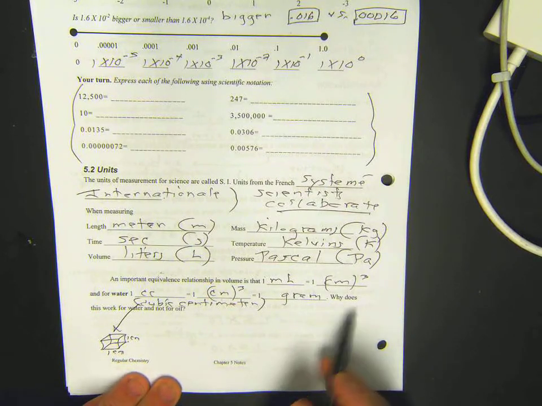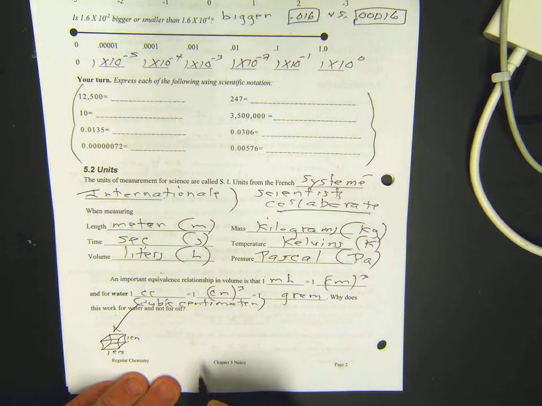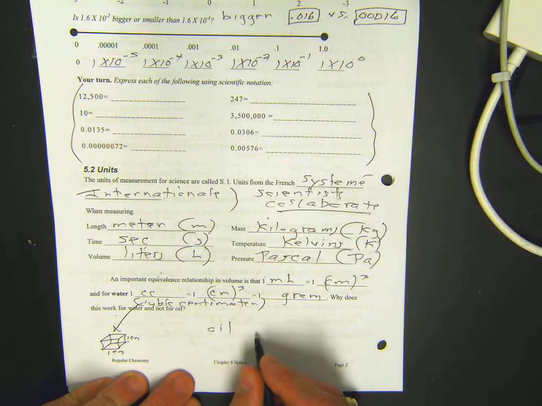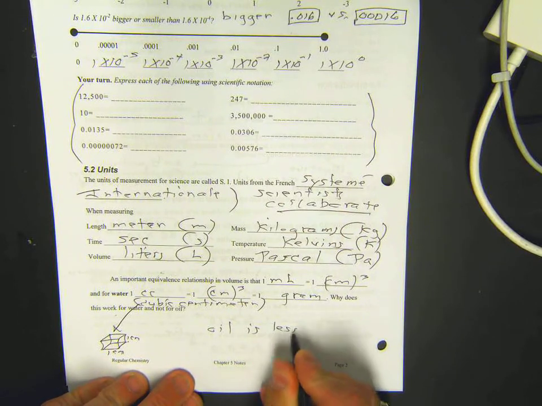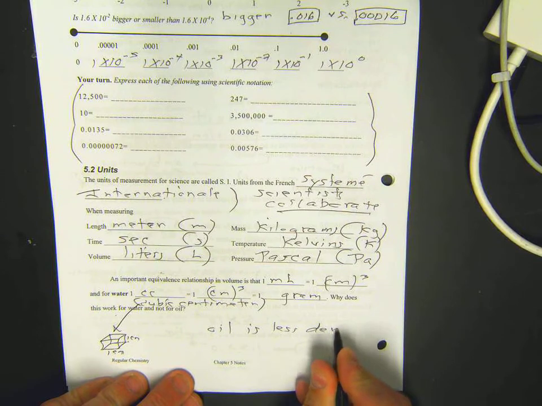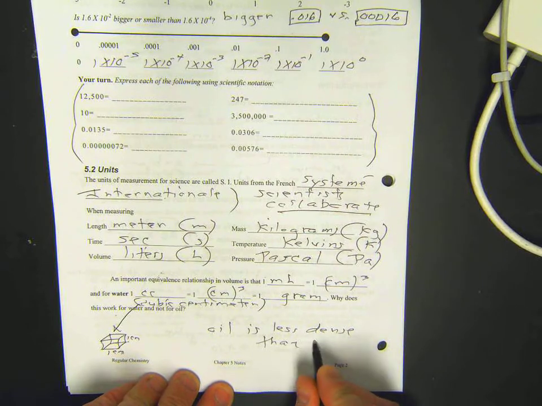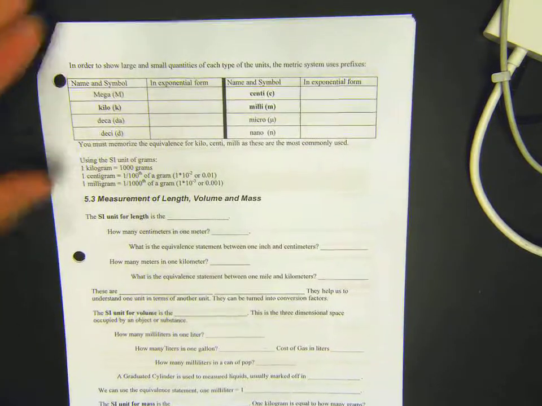All right, why does this work for water, not for oil? Because oil is less dense than water. All right, so those are important things to remember.